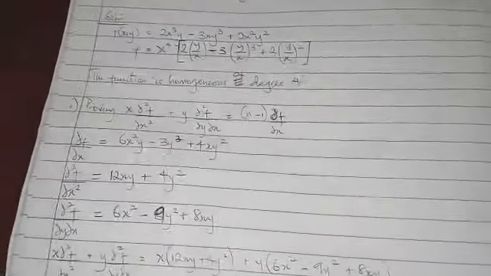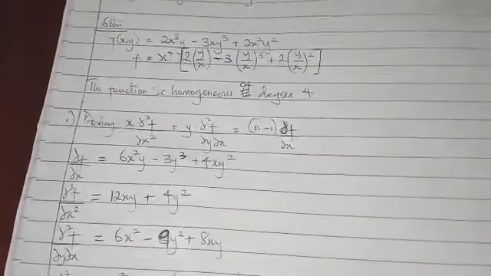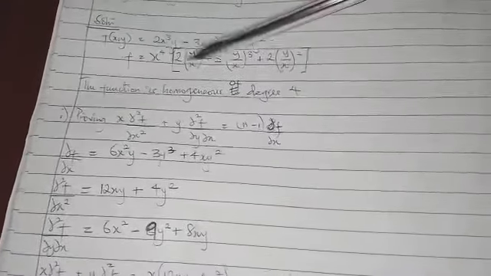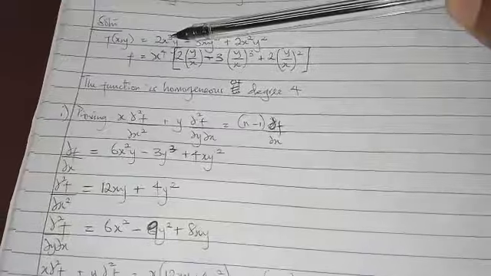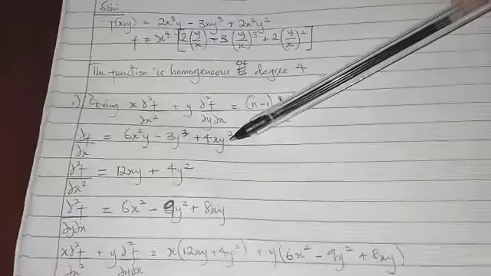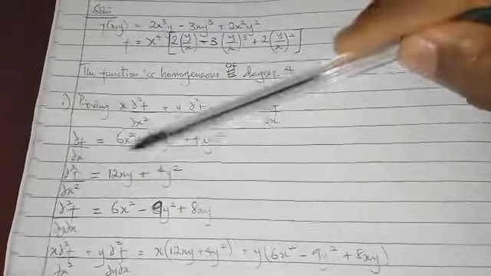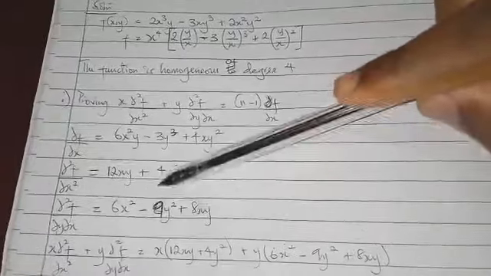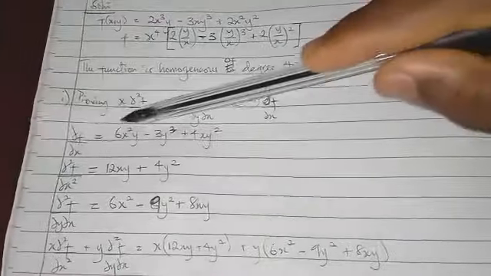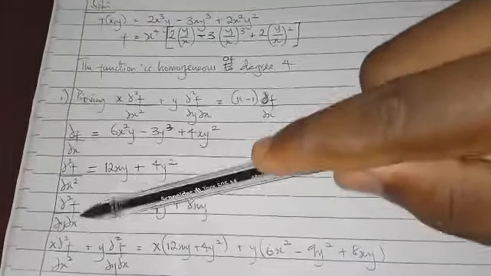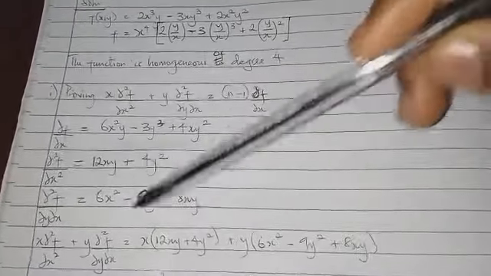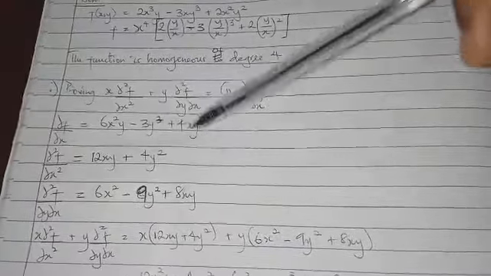So we start with this. Recall your f. Our f is this. Differentiate this with respect to x. You have 6x²y − 3y³ + 4xy². That's what we have here. Differentiate this again with respect to x. You're going to have 12xy, this is 0, and you're going to have 4y². Then differentiate ∂f/∂x with respect to y to get the mixed partial. You're going to have 6x² − 9y² + 8xy.